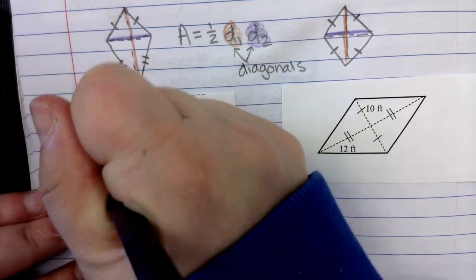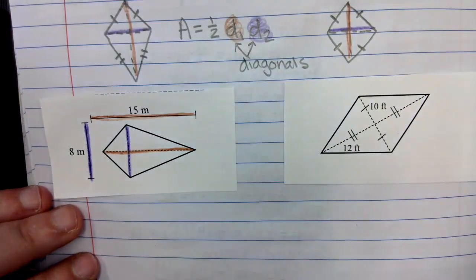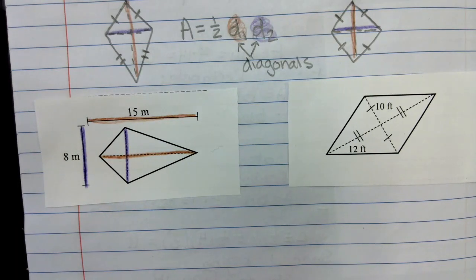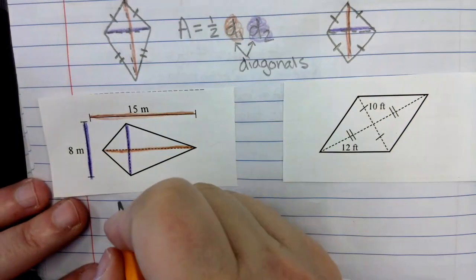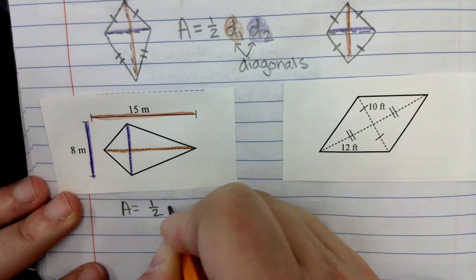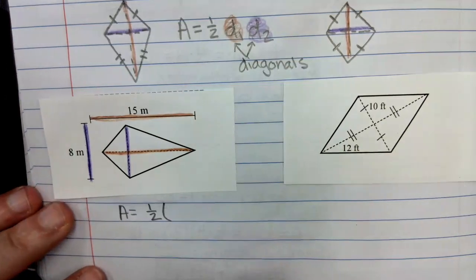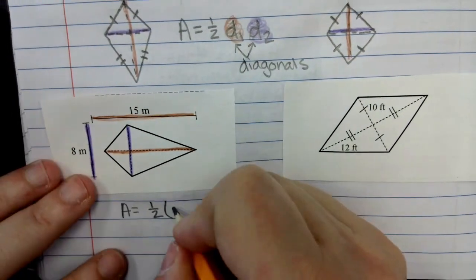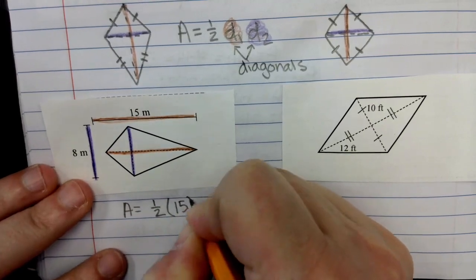If you're using a calculator, it just does it for us, which is really great. Modern inventions, telling ya. 15 times 8 times a half, we get 60. So the area of this kite is 60 square, what does M stand for, miles? Nah, meters.